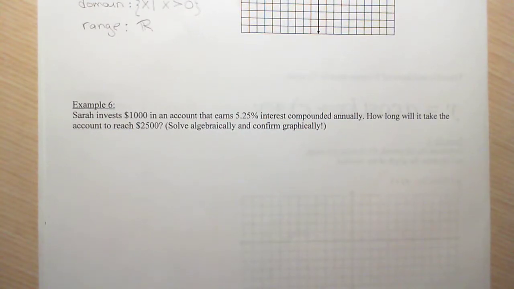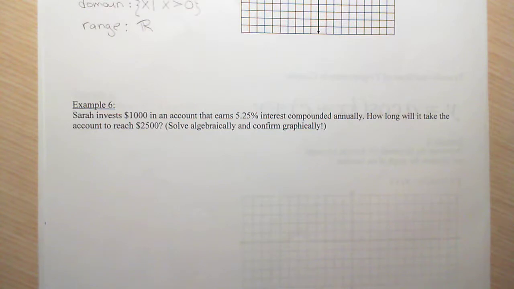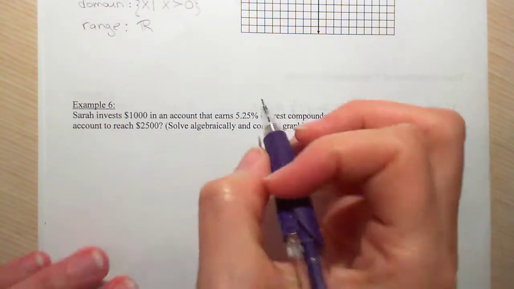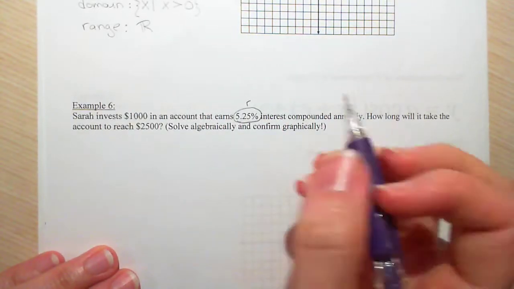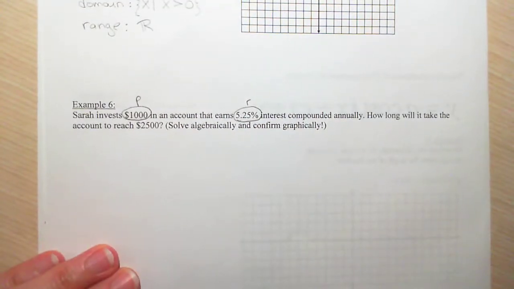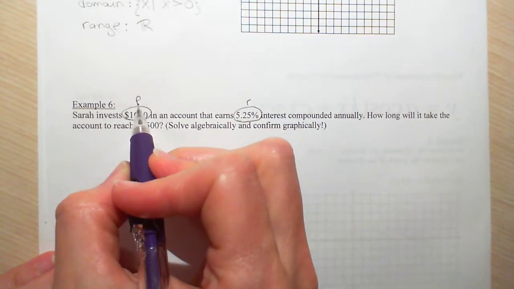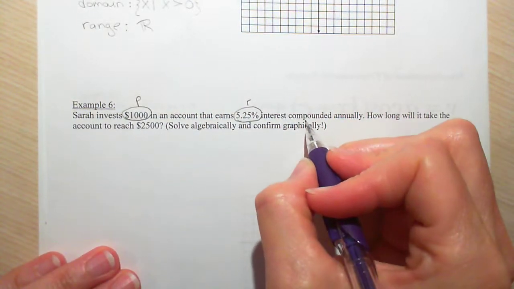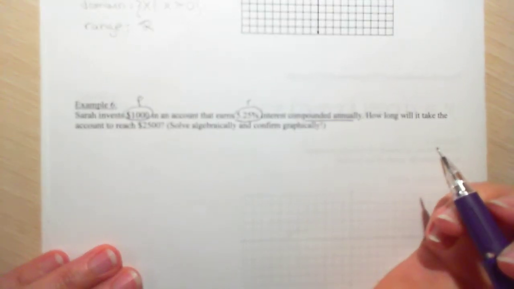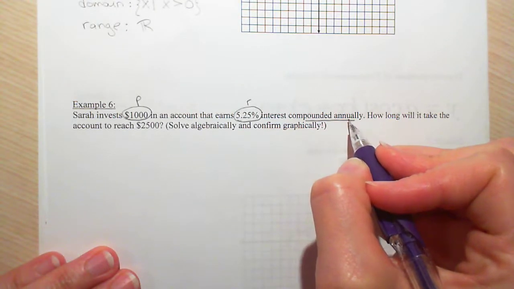Okay, this last one is similar to what we did in 1-3, one of these exponential growth problems. It says Sarah invests $1,000 in an account that earns this. Oh, this looks like my rate. I'm going to label that R. She invests $1,000. This looks like my initial amount, which we usually call P, stands for principal. Your initial amount compounded annually, so once a year. So this is not a PERT problem because it's not compounded continuously.